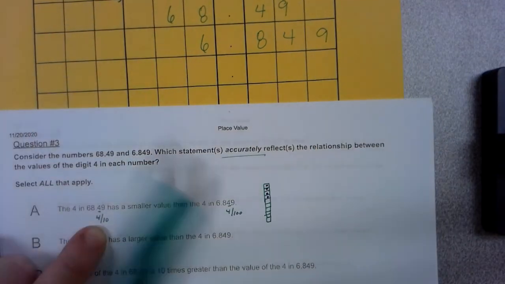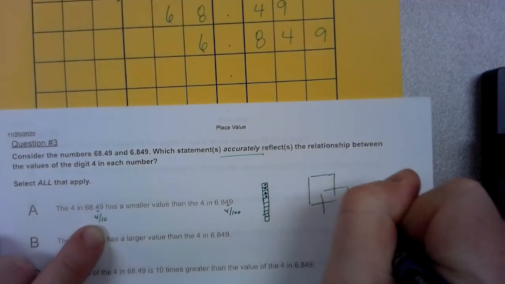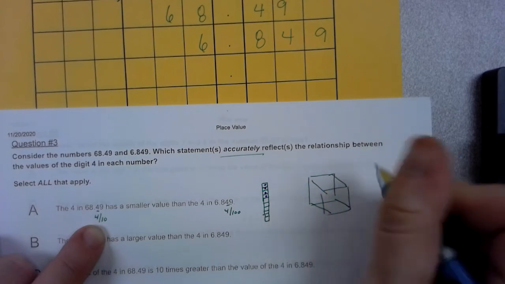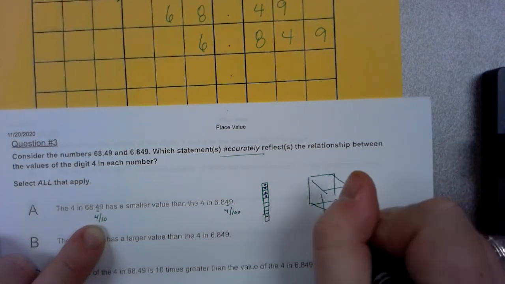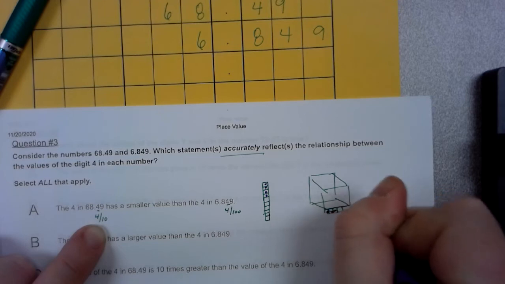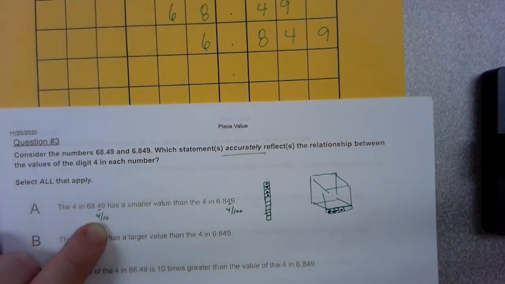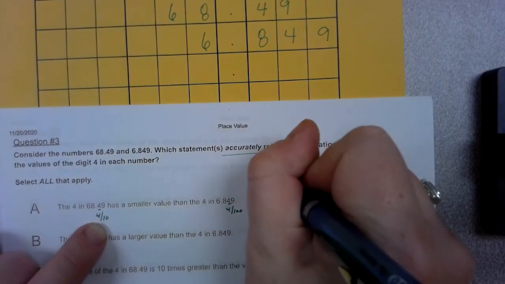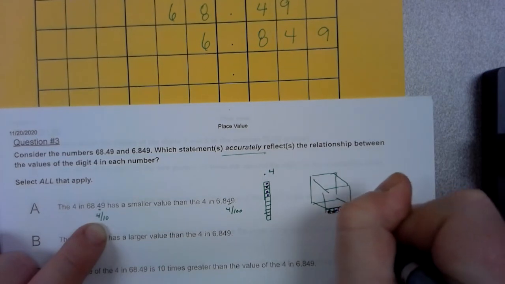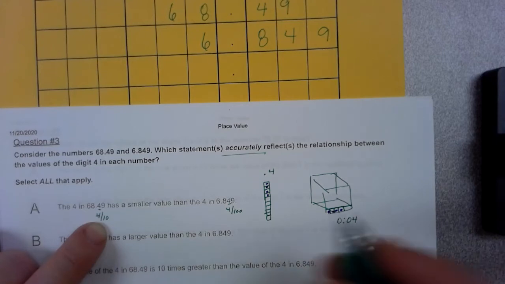Now, if you say 4 hundredths, that means you have the cube, and there are 100 little units, and only 4 of them are colored in. So which one is larger? This one, because this is worth 4 tenths, and this is worth 4 hundredths. Remember, the further away from the decimal it is, the smaller it is. So this is false.